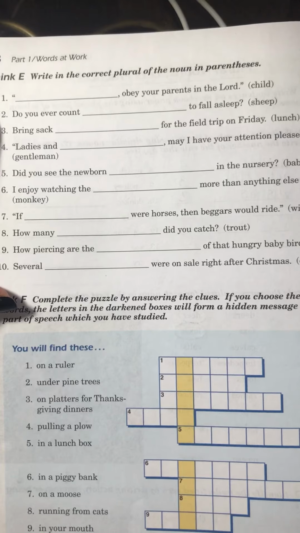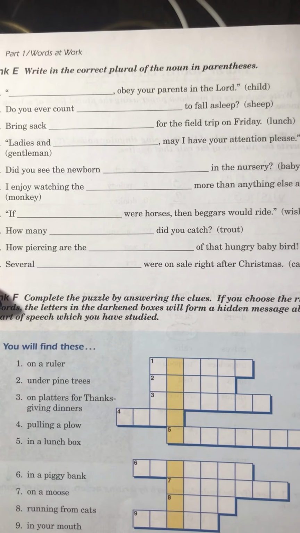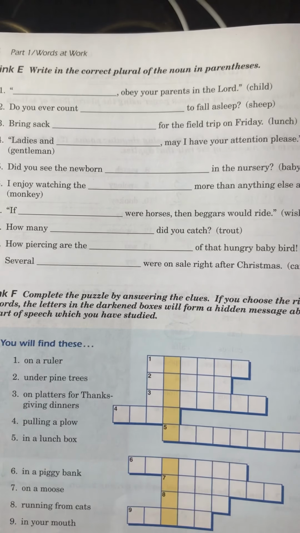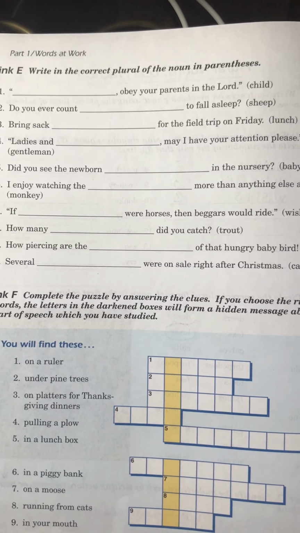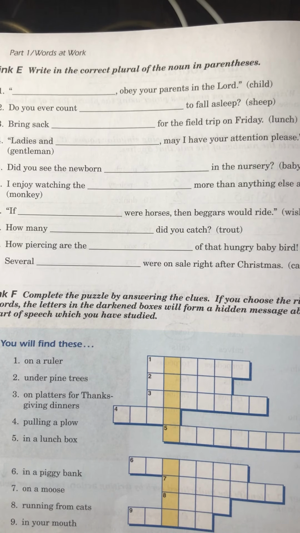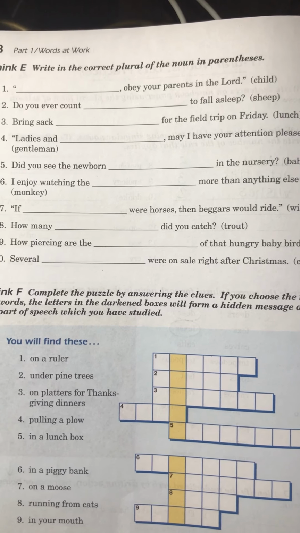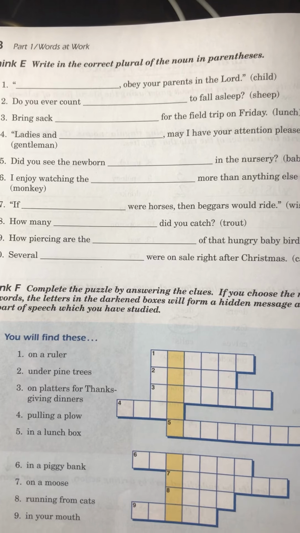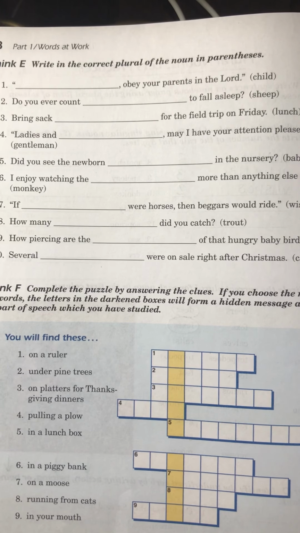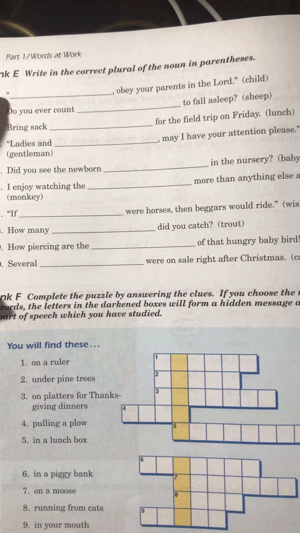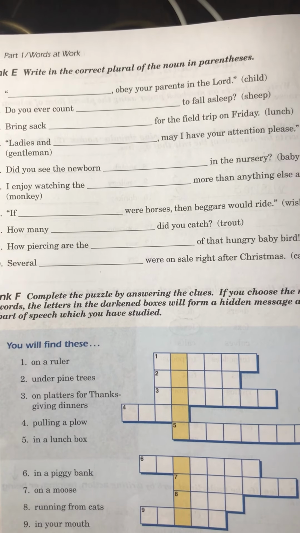For number one, for example, we have the word child. First we have to figure out, what do we call more than one child? Just as practice, we know that more than one child is children. So you're going to put children in the blank, and that's what you're going to do for all of them.